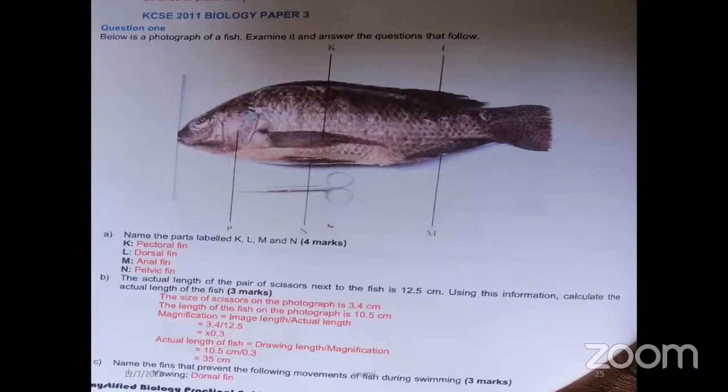Actual length is the linear dimension of the drawing divided by the magnification, and then you get the actual length of the fish. So first you have to get the magnification, and then next you use the magnification to get the actual length of the fish. The scissors was to give you a leeway to get the magnification, and then you calculate the actual length of the fish from there.